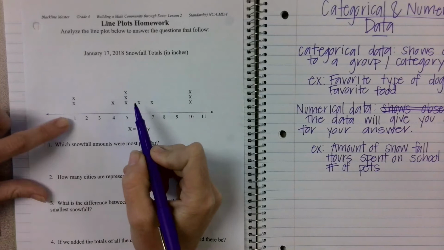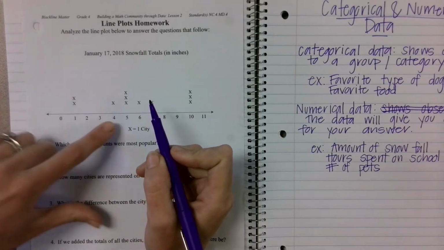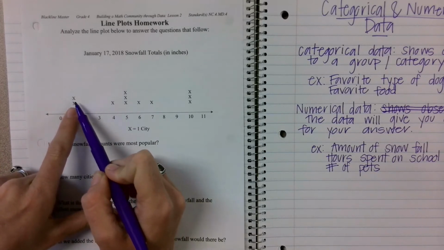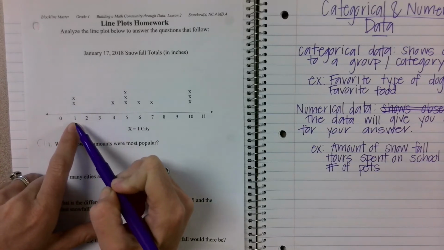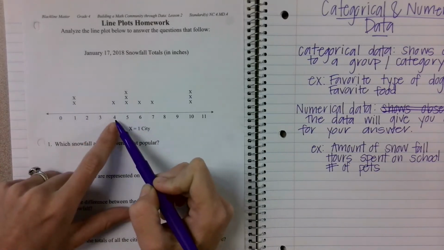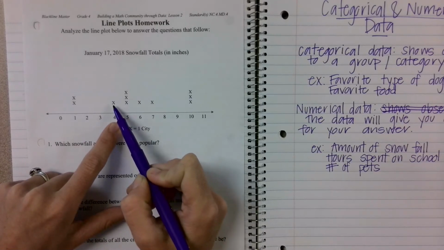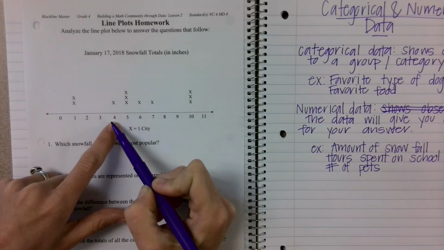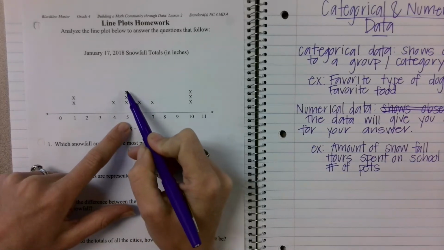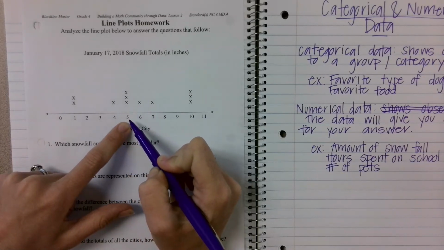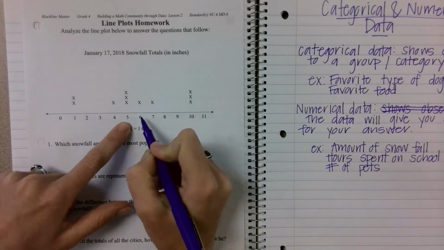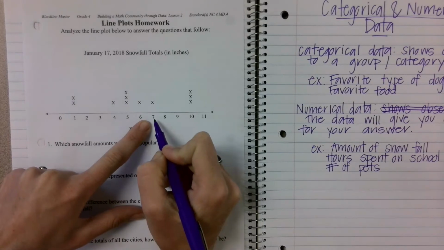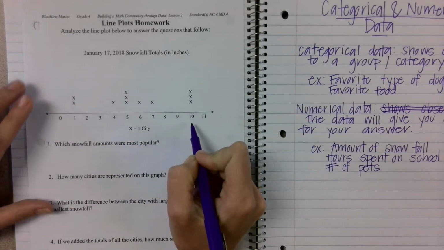So I can see here that 1 has 2 cities, so what this says is 2 cities each had 1 inch. This here says 1 city, because that's what the X stands for, 1 city had 4 inches. Here, 3 cities had 5 inches. 1 city had 6 inches, 1 city had 7 inches, and 3 cities had 10 inches.